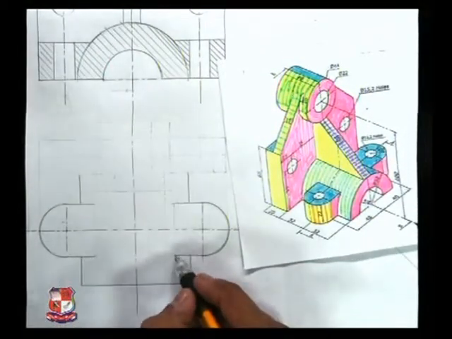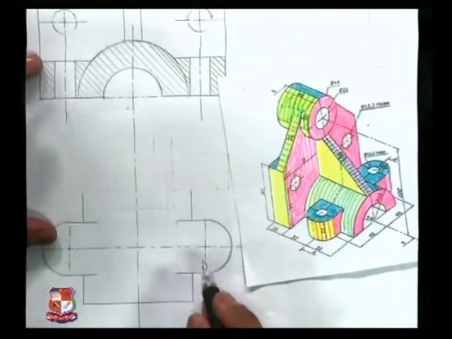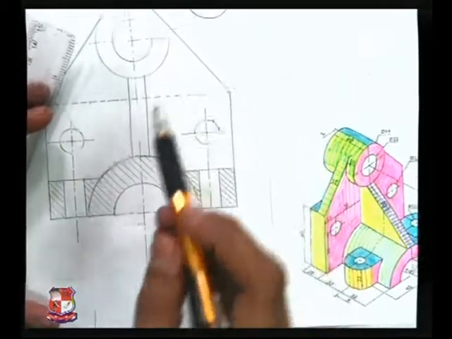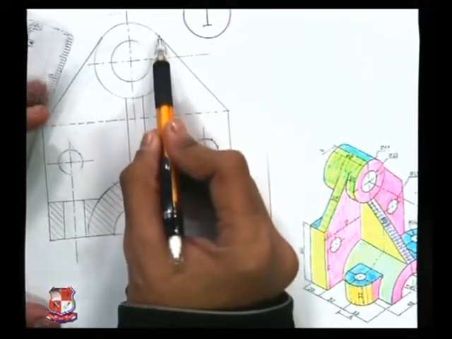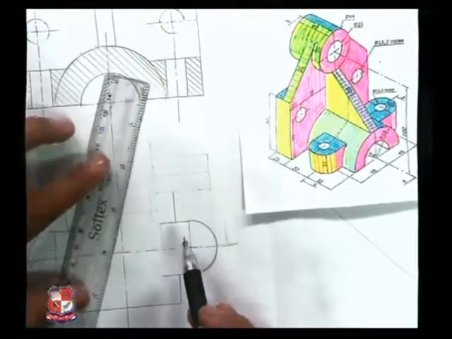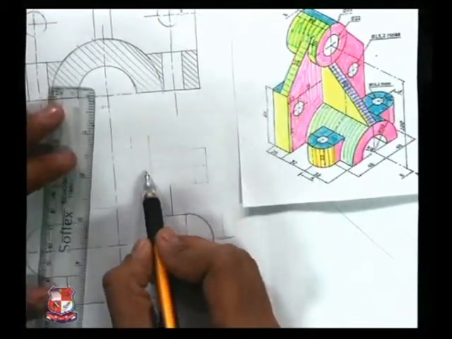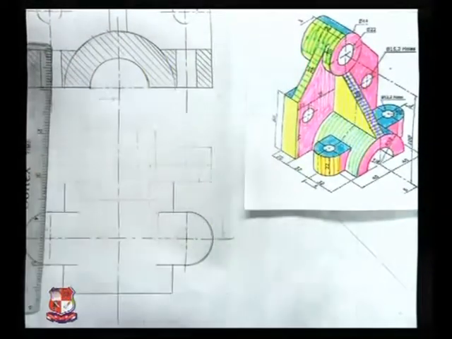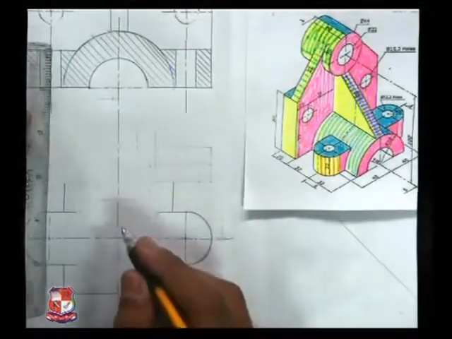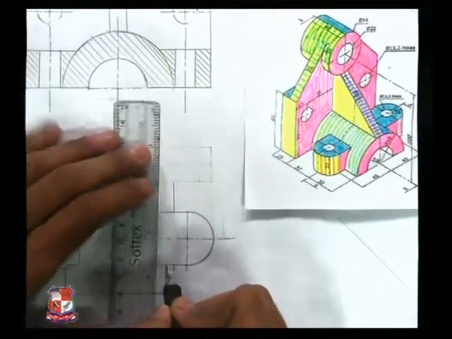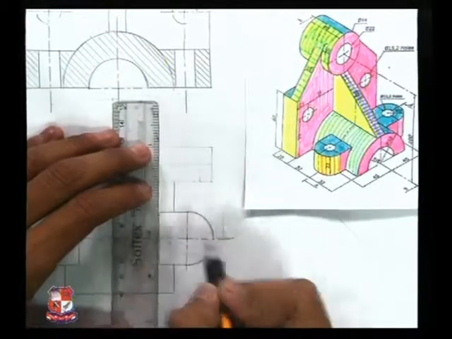Now how to find the position of this point? That we can find from its front view. You can see in the front view this tangent line cuts this circle over here. So from this point draw a straight vertical line, and that vertical line would touch over here, and that would be the point of intersection for this arc and this cylinder. So draw a line here like this, here also a line like this.